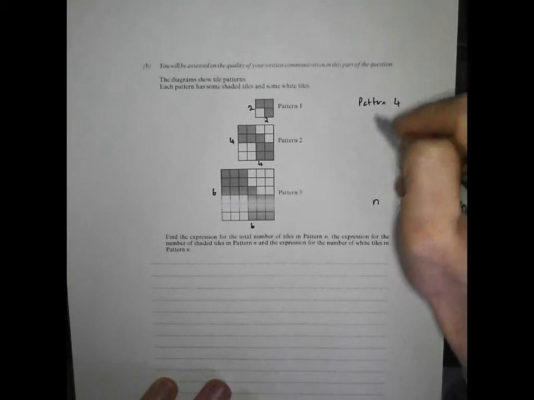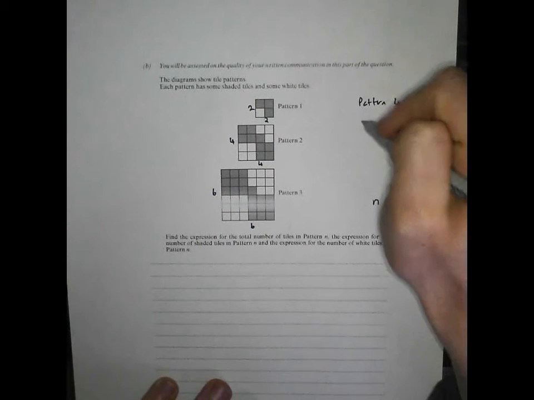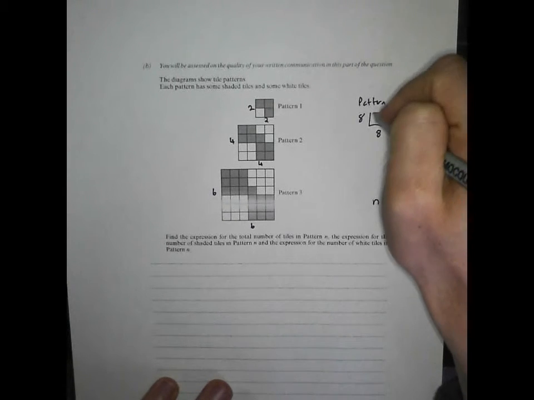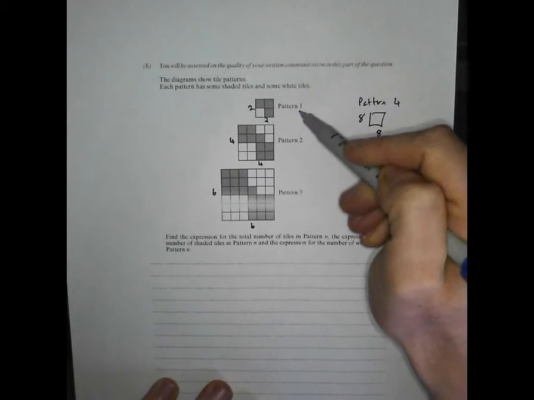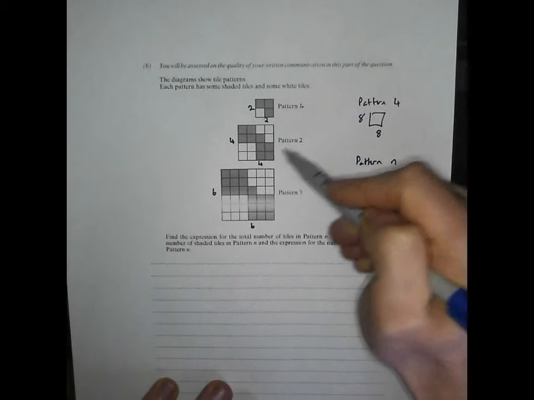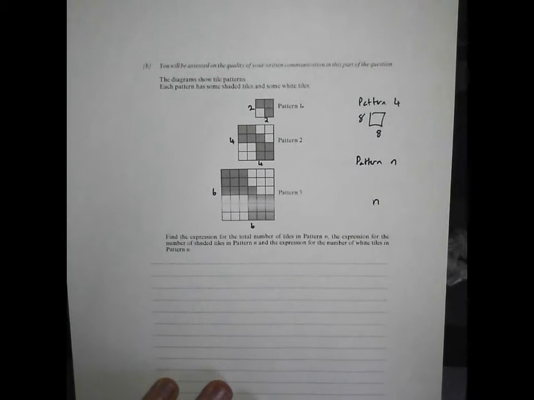And if I was to imagine pattern 4, I reckon that would probably have a base of 8 and a height of 8. So what about pattern N? What would the base of pattern N be? Well, the link seems to be whatever the pattern number is, if you double it, you get the base. And because it's a square, you're going to get the height.